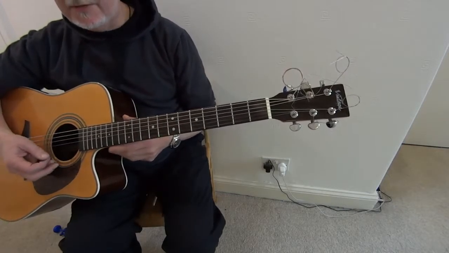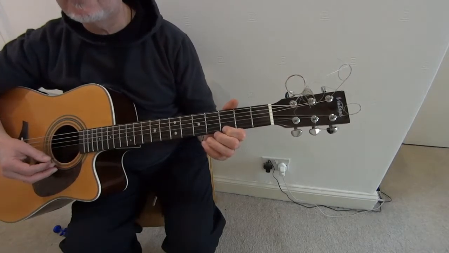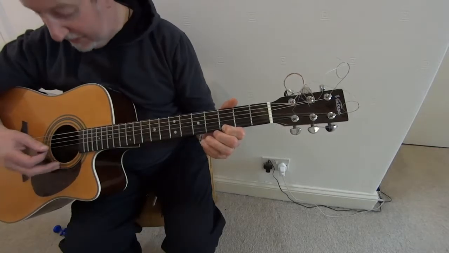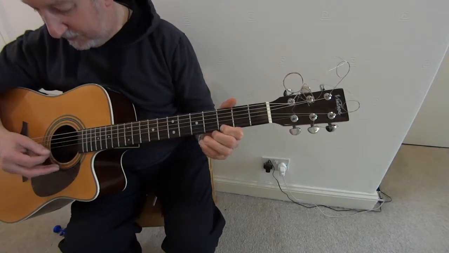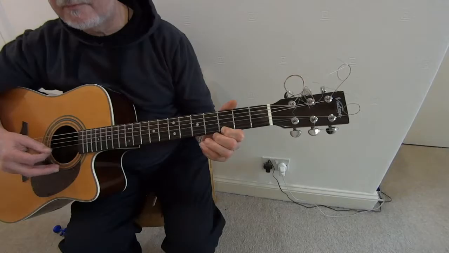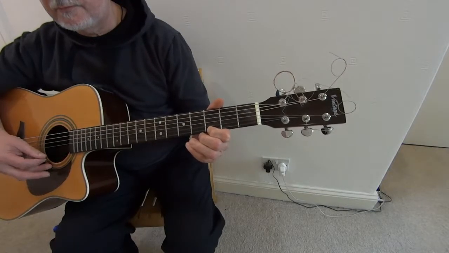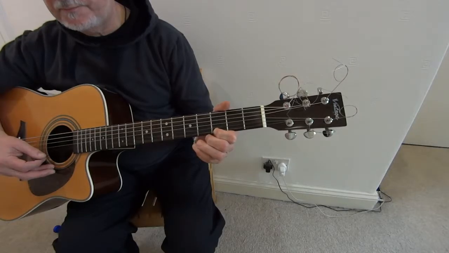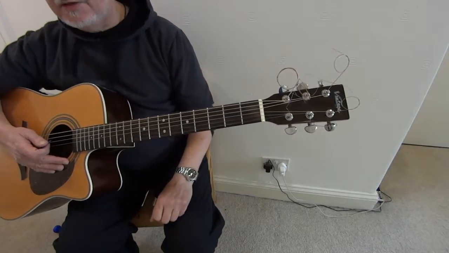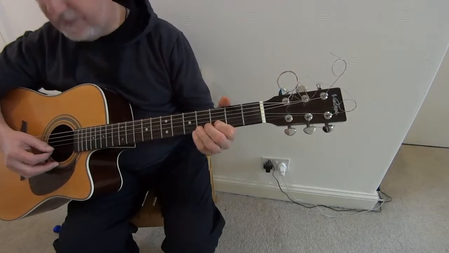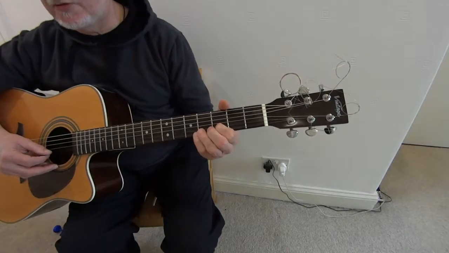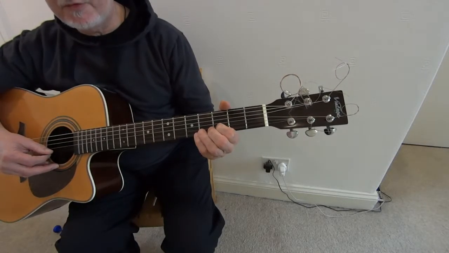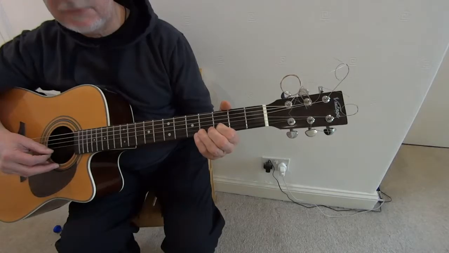Play the 3rd fret of the first string and tune the open 3rd string to that note. So the 2 Gs should be an octave apart. Then play the 2nd string at the 3rd fret and tune the open 4th string to that note.